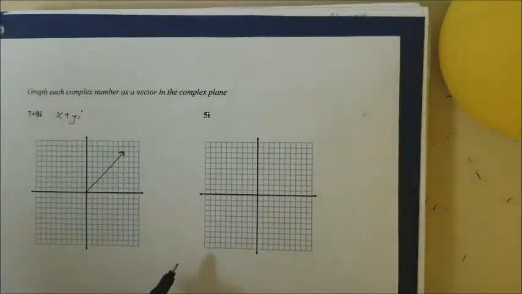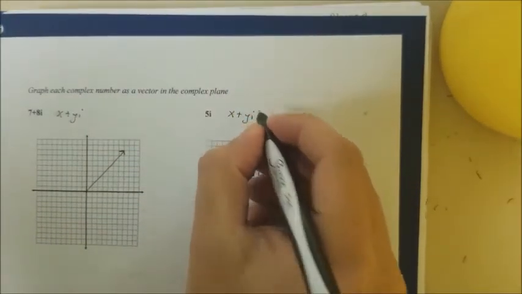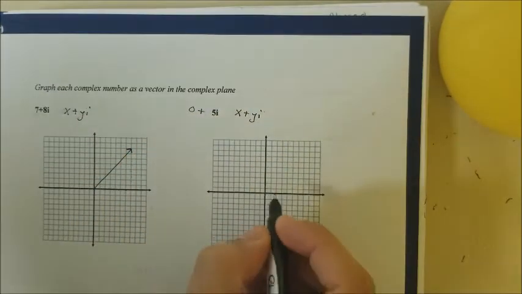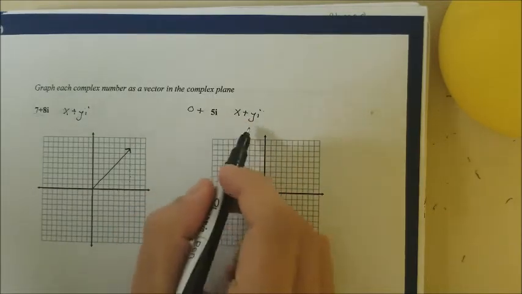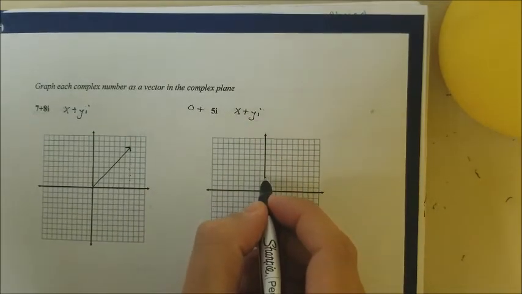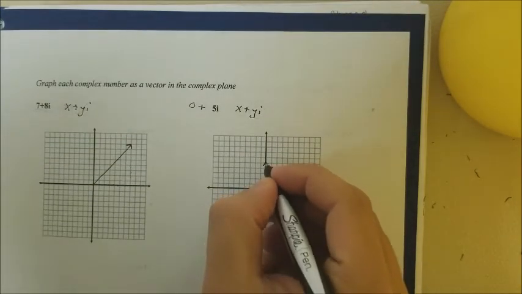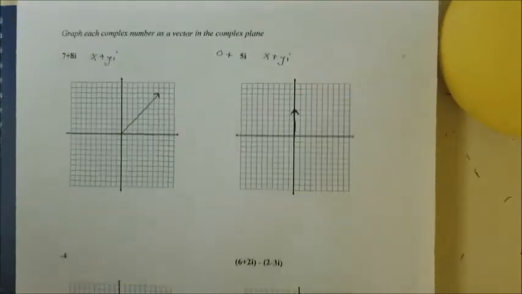Next one, another one, x plus yi. So for 5i, there's no x, so technically there's 0. You don't go anywhere on the x-axis, so you're just going to go up 5 because 5 is y. 1, 2, 3, 4, 5. And your vector will just be on the y-axis. Next one.